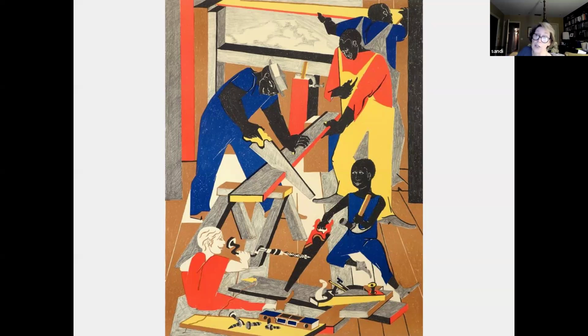All of the colors in this particular one come from three primary colors: red, blue, and yellow. And you cannot mix any colors to create a primary color. So Jacob Lawrence is making a really social statement here.